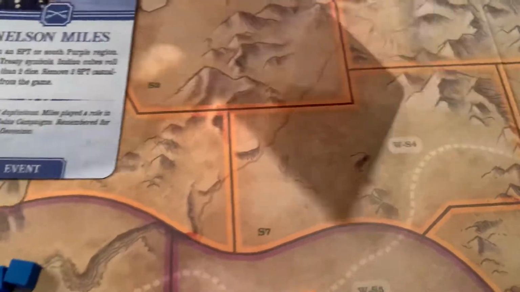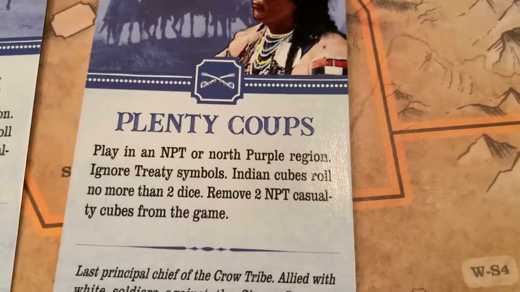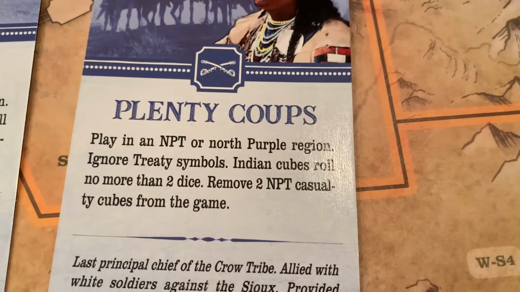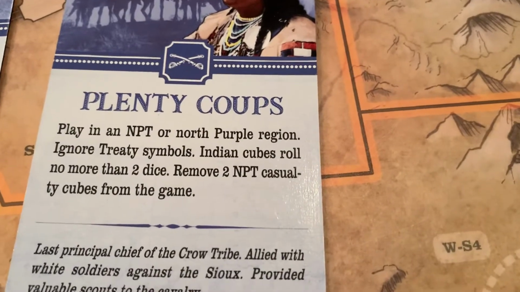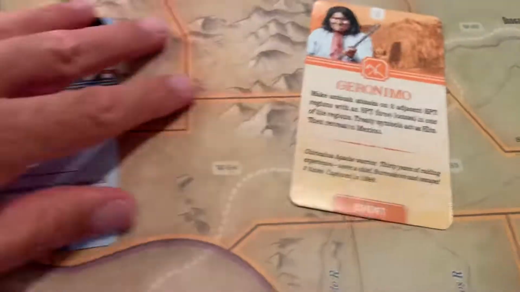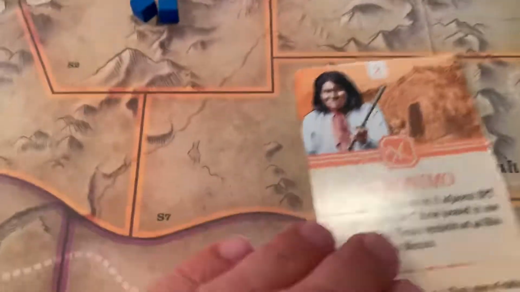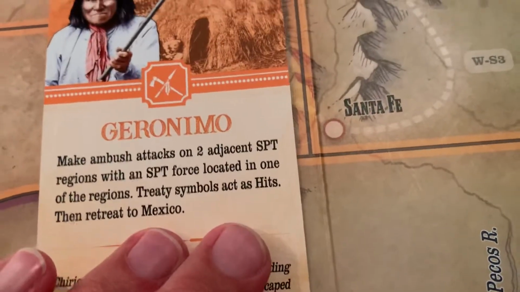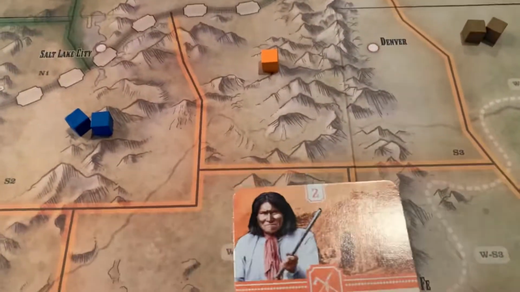And there's a coinciding card called Plenty Coup, and it's the cavalry forces can play in the Northern Plains tribe region or the Northern Purple region, indicating cavalry can go there. Settlers, you won't find this card in the settlers deck. All right, and let's look at Geronimo. Now, Geronimo is a Southern Plains tribe card. And the situation is, let me set it up here, an ambush. So you make an ambush against 2 adjacent regions. So this guy can ambush both of these guys here. And that's just a free shot.